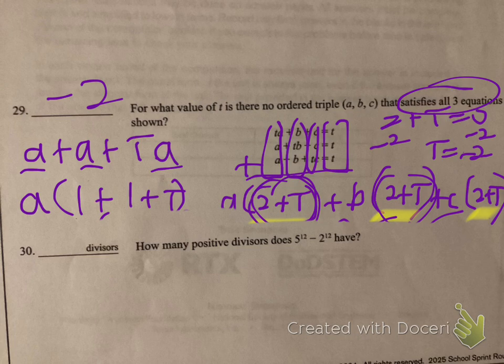Now, this is set up as a difference of squares. So difference of squares means, if you'll recall, a squared minus b squared is the same thing as a plus b, a minus b.